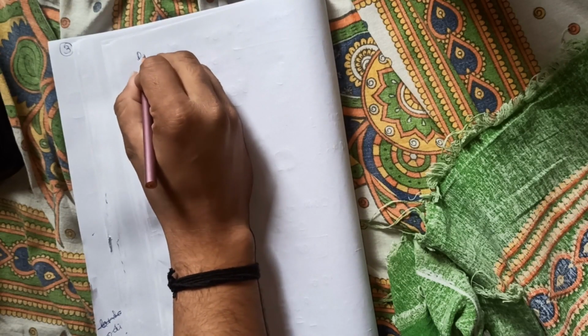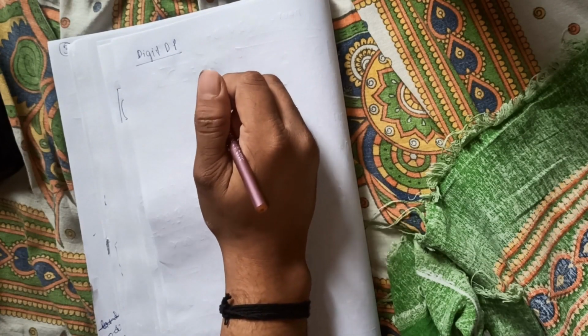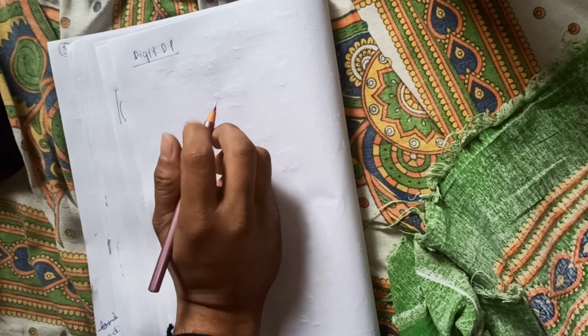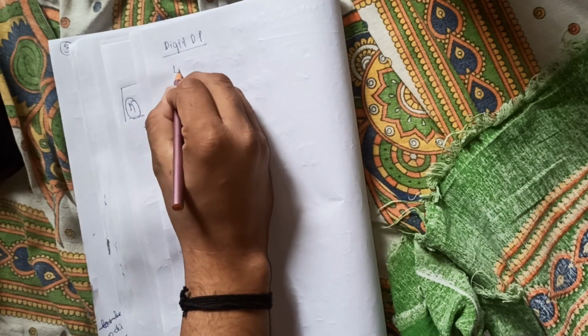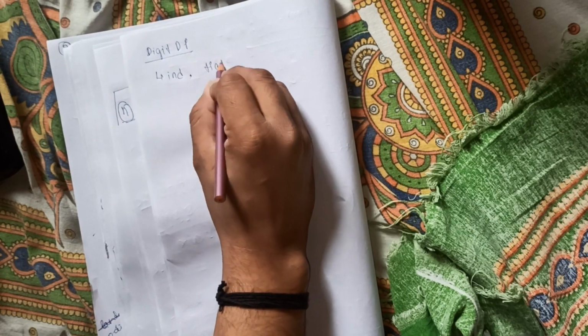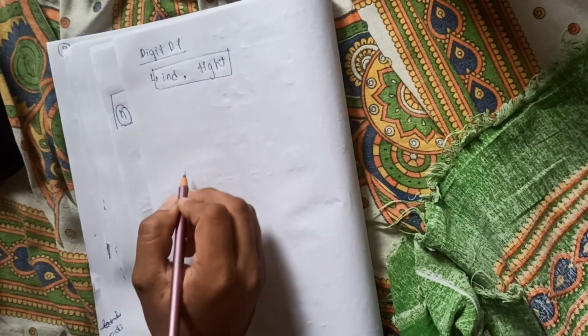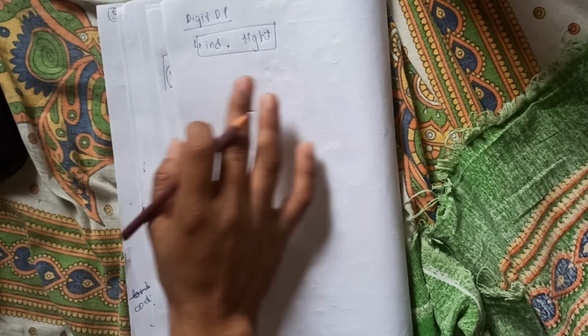Whenever we are solving a digit dp problem, two things are compulsory. There are multiple ways to solve it, but whenever I solve a problem, I try to keep things very simple, right? First thing is the index, and second thing is the type. I will explain each and every part as it comes to our case, right?